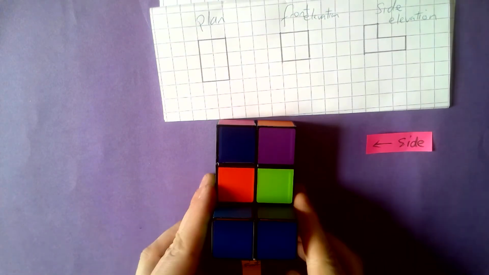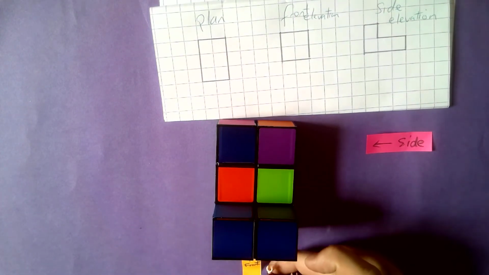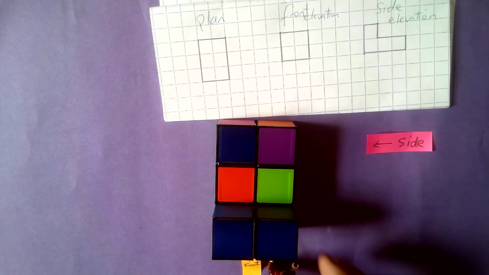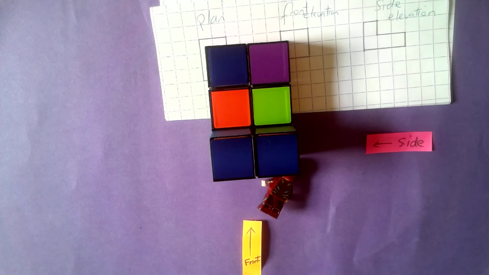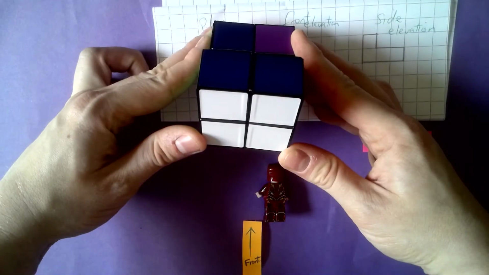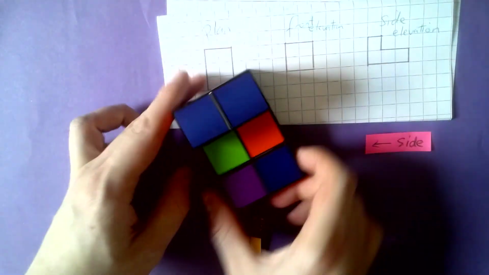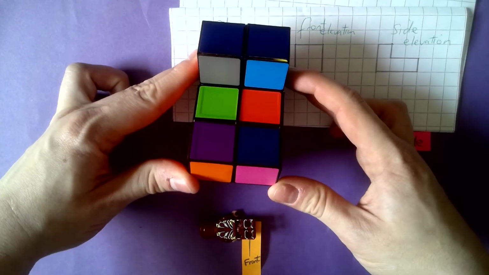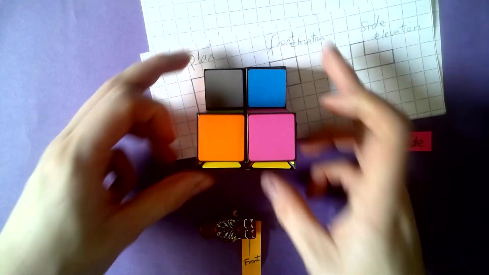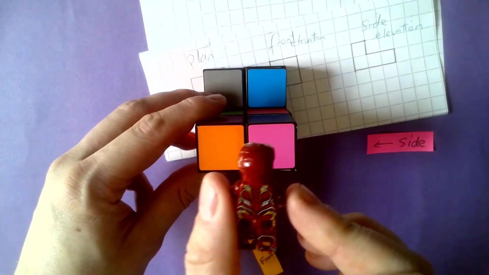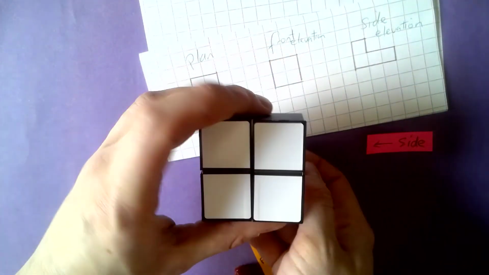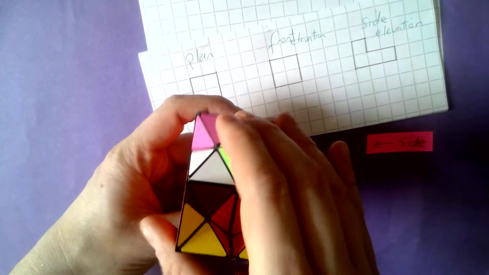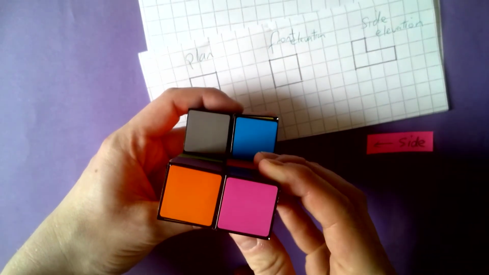The front elevation, well, if I was the Lego man and I'm standing here looking forwards, then you'd be able to see 4 blocks, and even if it was actually this way round, you would still see 4 blocks. So if I turn like that, this is the Lego man looking down, you can still only see 4 blocks, okay, whether it's this way around or this way around.